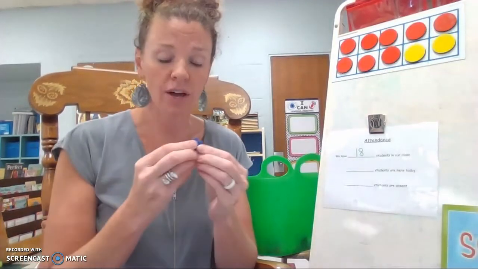Do you know what's special about this cube? Yeah, this cube represents you. You are special to our classroom, and we need to know when you're here and when you're not, so it's important to take attendance. So every kid gets one cube because you're one person. So then we get started counting.